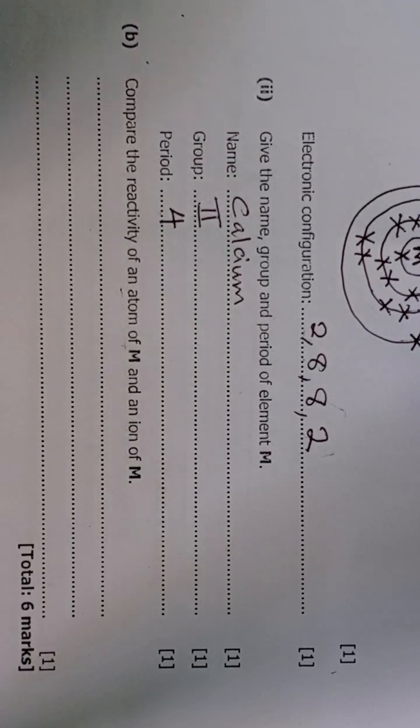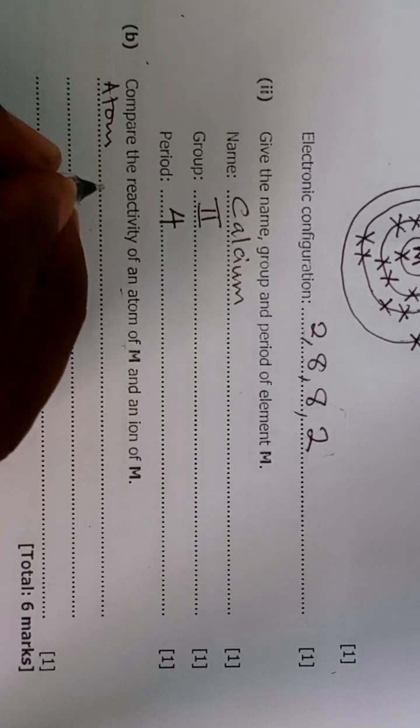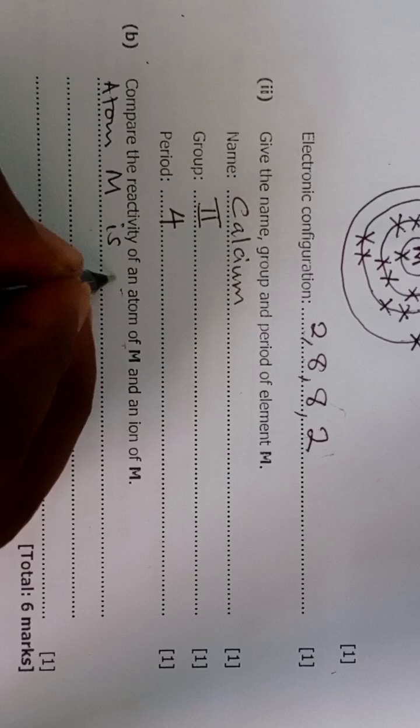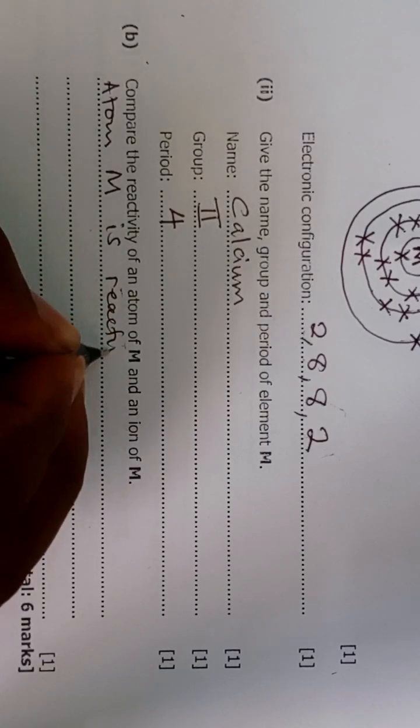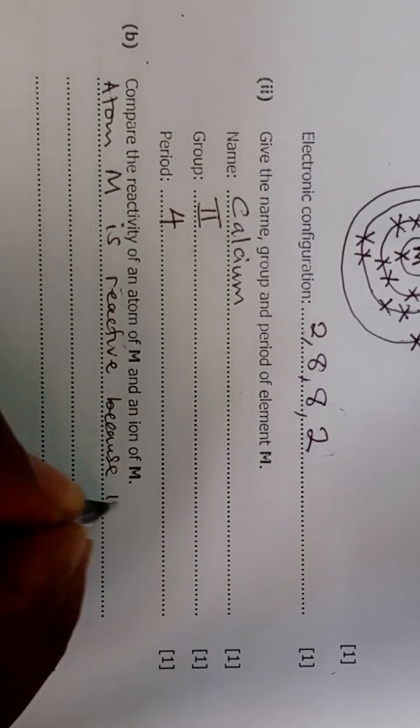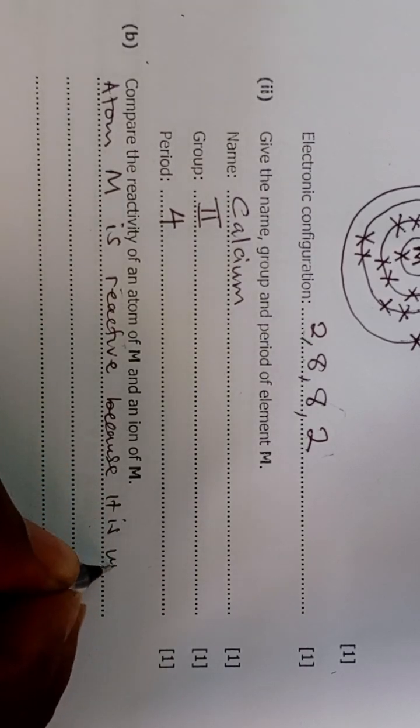So atom M is reactive because it is unstable.